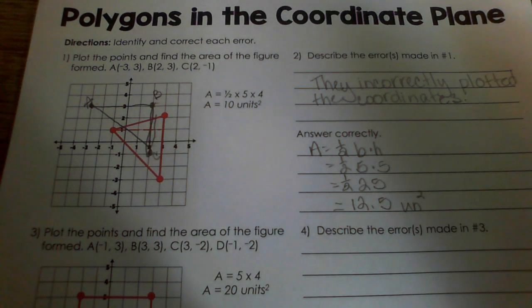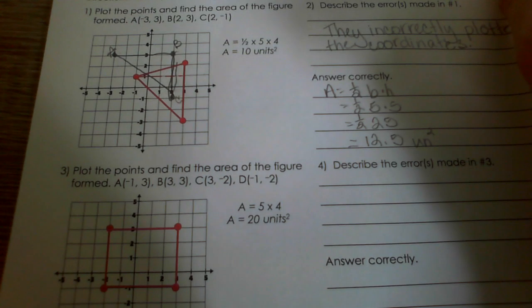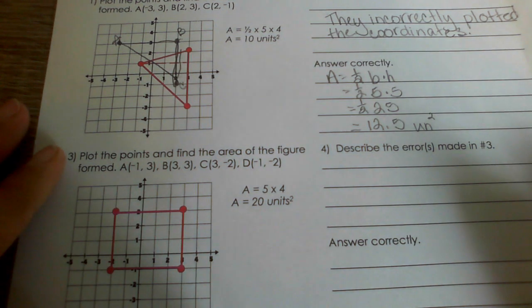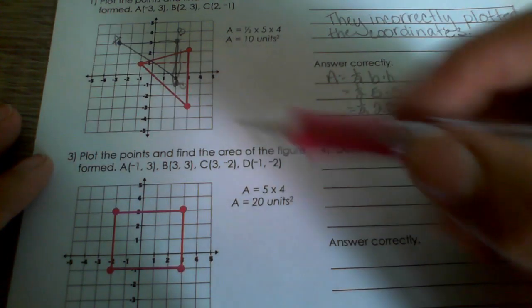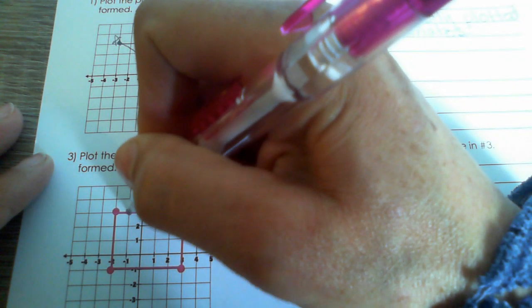Okay. All right, let's take a look at this one then. So 3. All right, let's take a look at this. This should be a square. Let's see if it is. So A is -1, 3. Oh, we moved it over again.